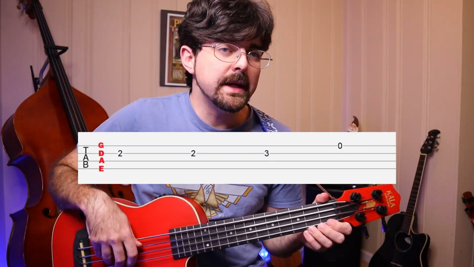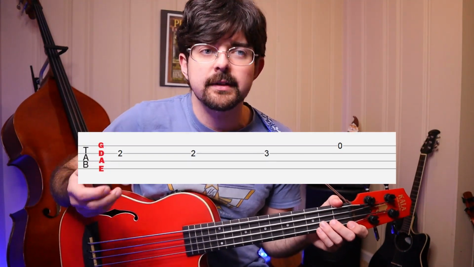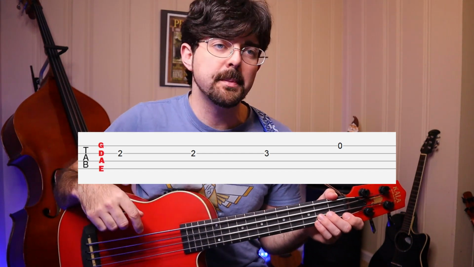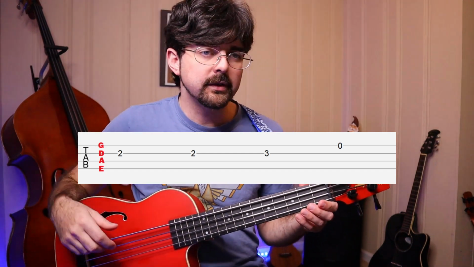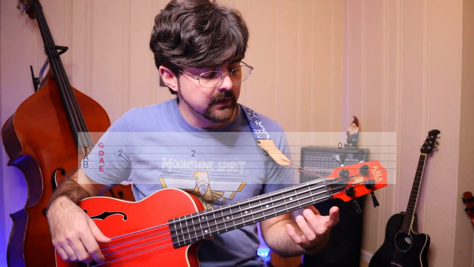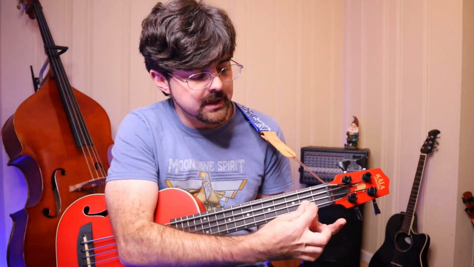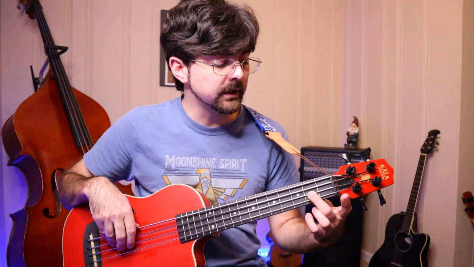So if we have the 2nd fret on the D string, like our first note in this little example, we go to the D string, push down on that 2nd little square from the end, our 2nd fret, hold that down and pluck that string. Once again, I'm holding the 2nd fret down on the D string and plucking the D string as well.